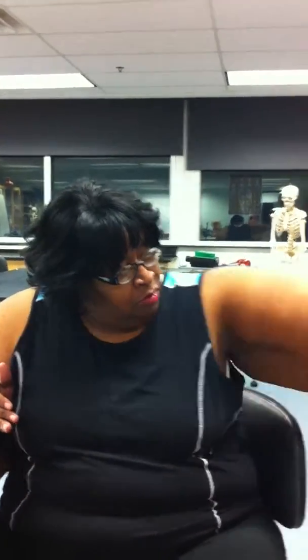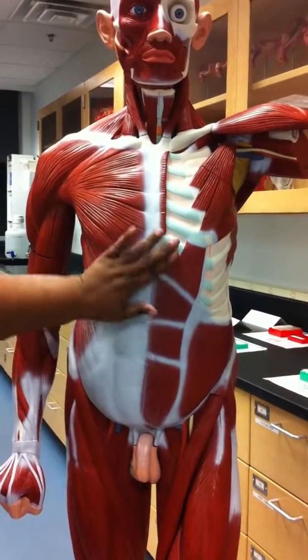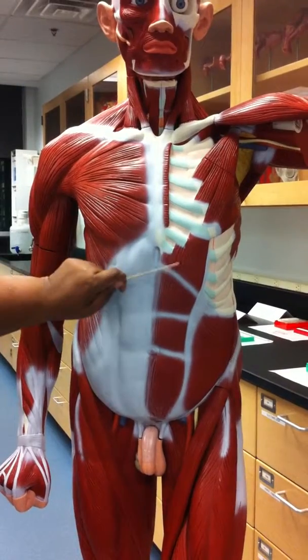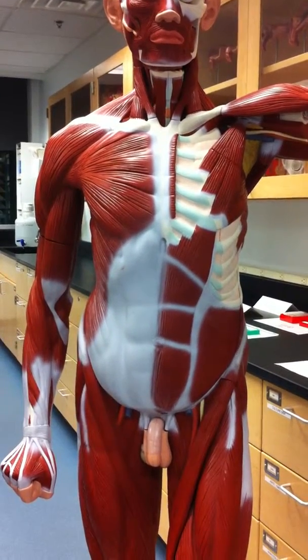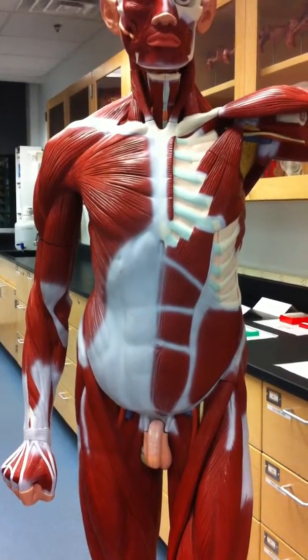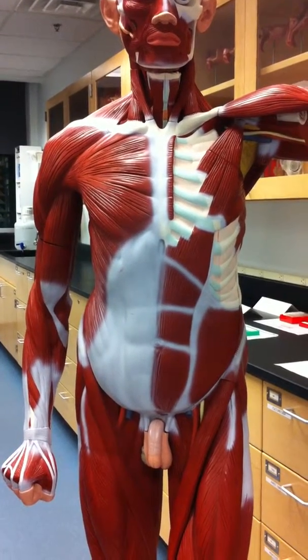All right, let's continue with the muscles of the abdominal wall. First, the rectus abdominis. Rectus means upright, straight. And so we're looking here, upright, the muscles. And let me read exactly the origin, insertion.